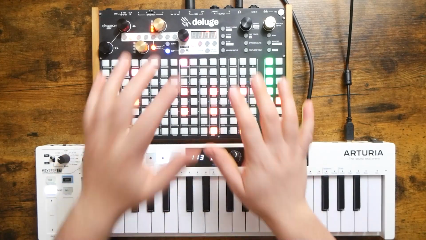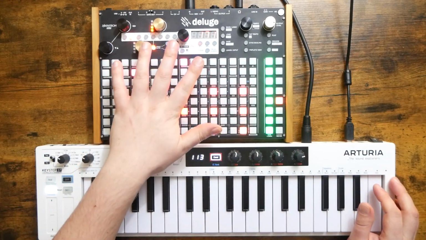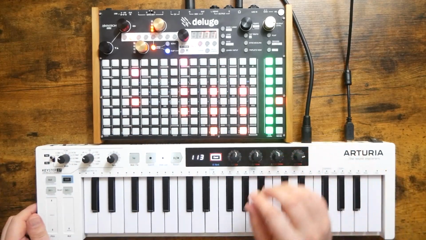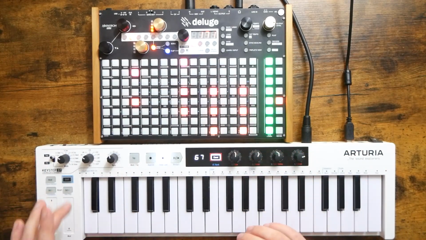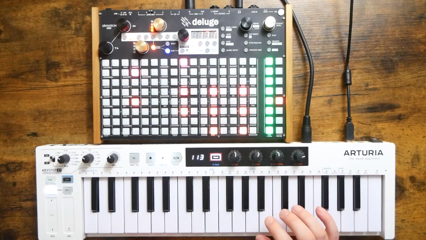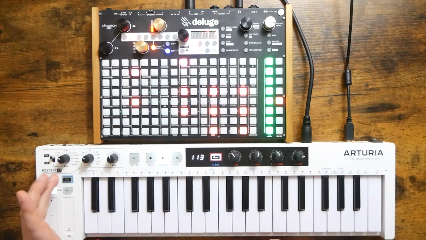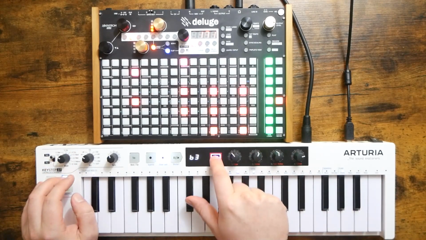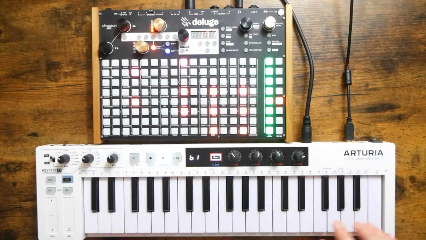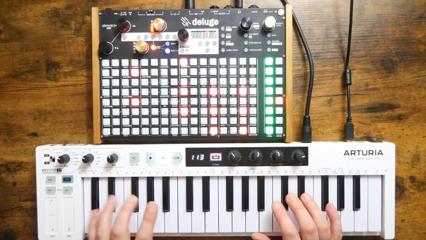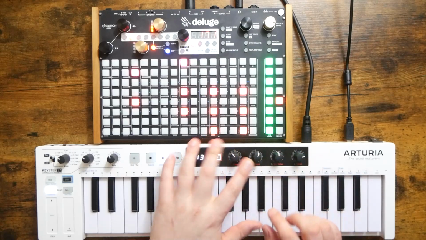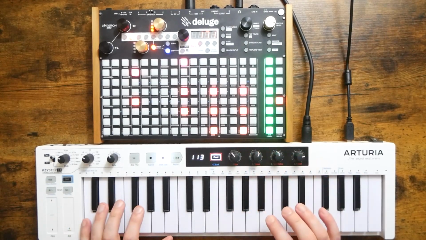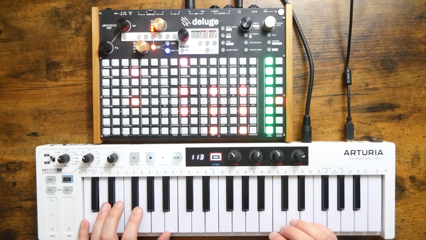I just got a whole new level of appreciation for the Deluge as a live performance device. And of course, whenever you change MIDI channels, you get a whole new batch of CCs you can use. Not to mention on the key step 37, you actually get 4 different banks per channel, which is really crazy. So you could have up to 16 parameters per channel mapped to these knobs here, which is just absolutely wild.